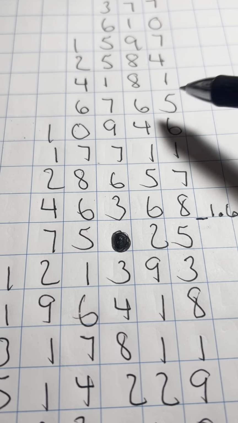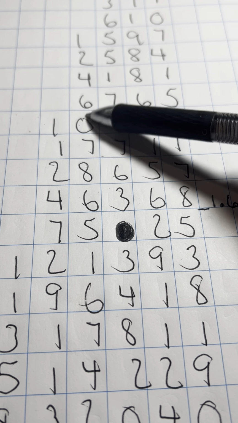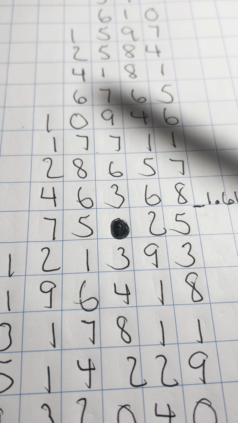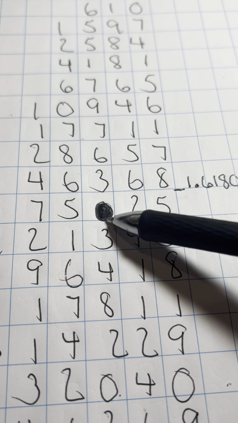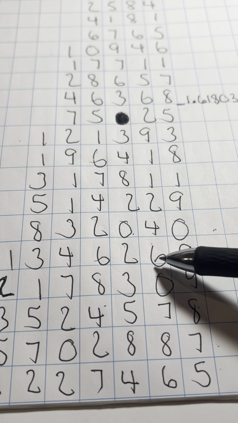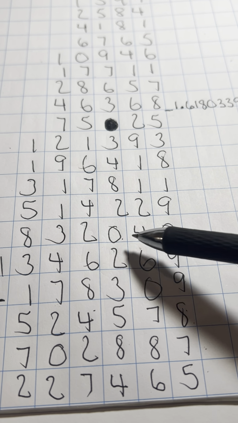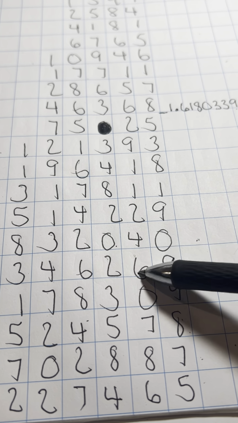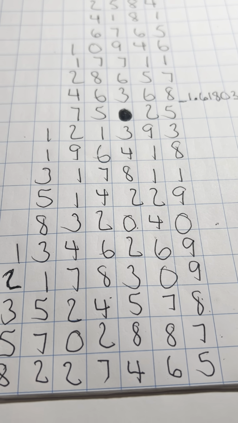Okay, 6. Let's look for 6 around the zeros. There's a 6 and a 0. Remember, the winning numbers will be around the zeros, okay? 6 there, 6 there. There's 3 zeros now. 4 zeros, 4 sixes around this 0 and this 0. So that would count as 3 more, okay?